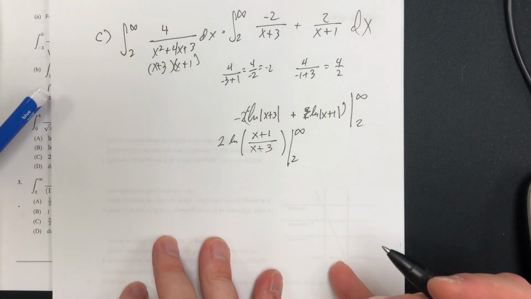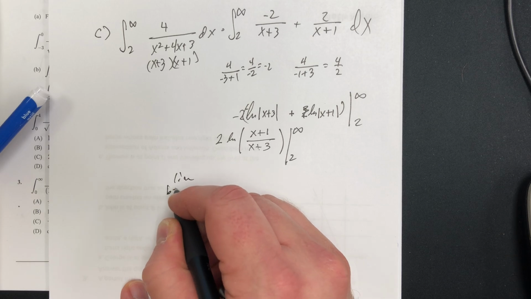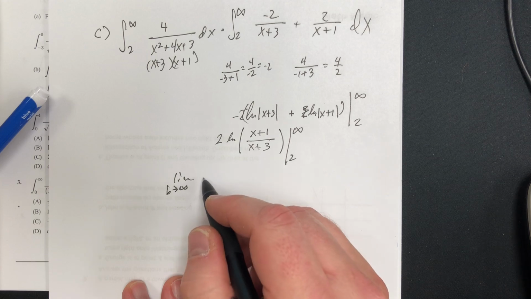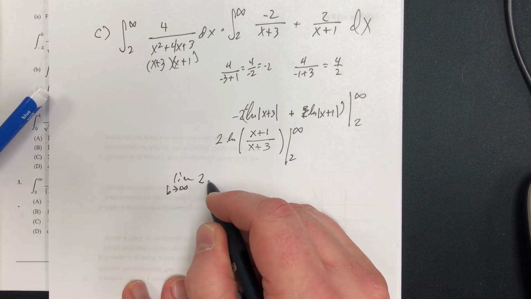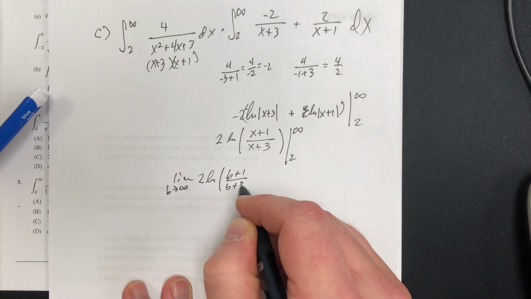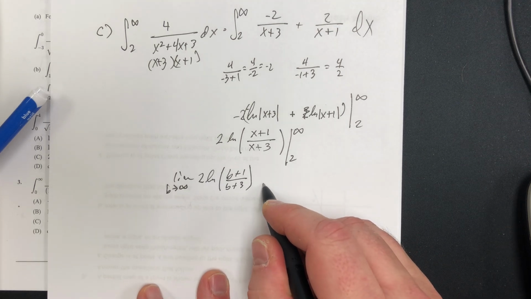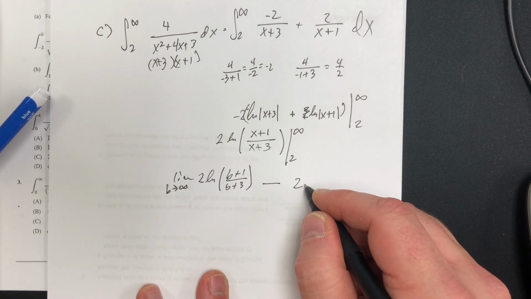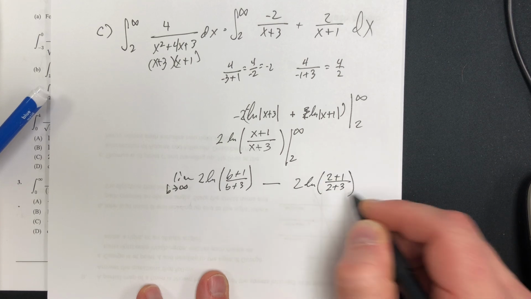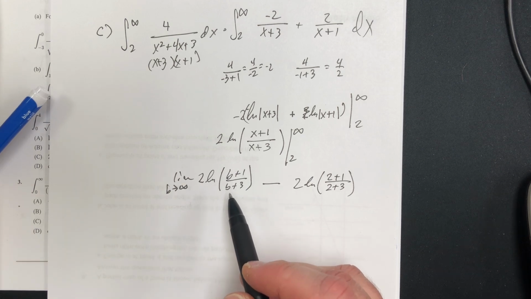Now when we take the limit as b goes to infinity, we get 2 natural log of b plus 1 over b plus 3, minus 2 natural log of 2 plus 1 over 2 plus 3. Well, let's look and see. When b goes to infinity, we get infinity over infinity.